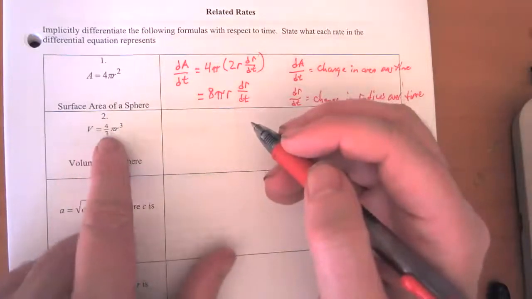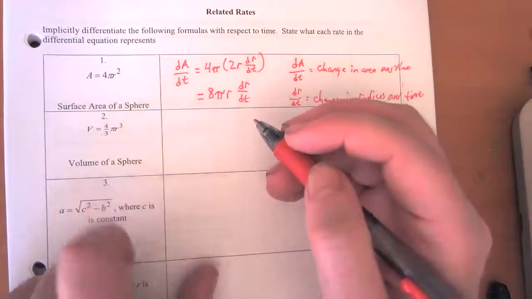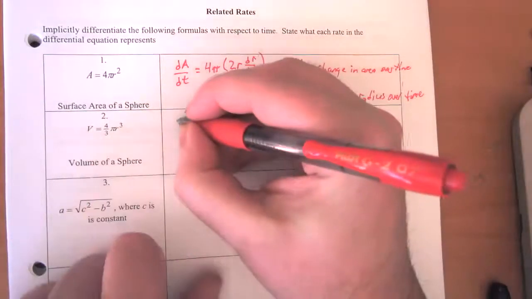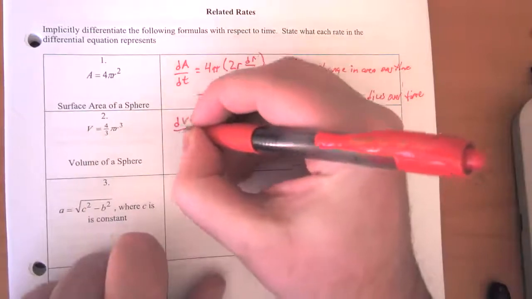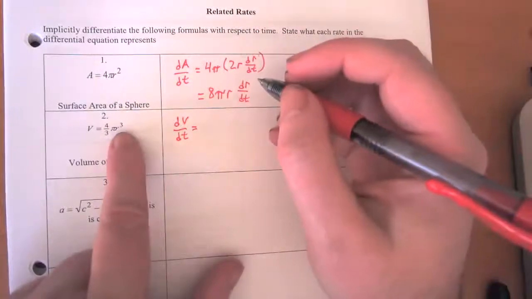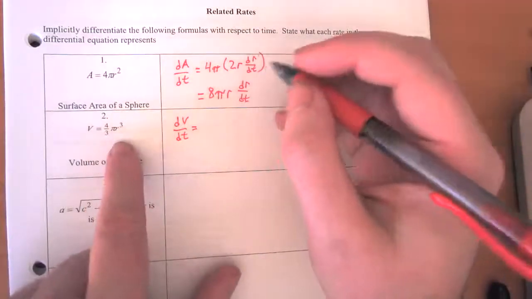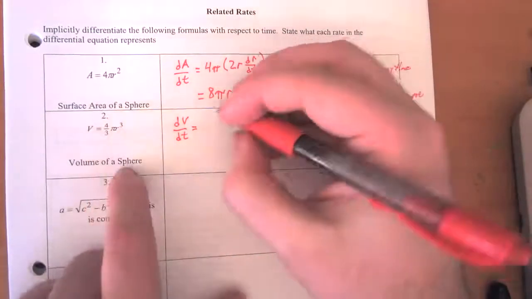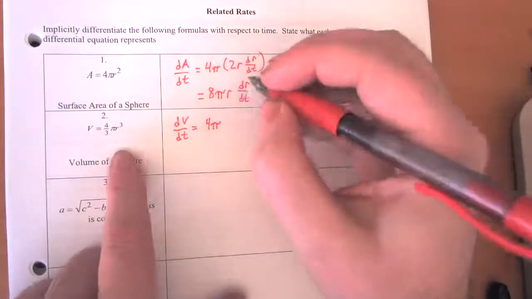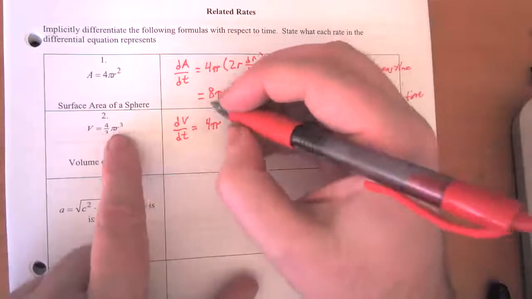Problem 2, and I'm going to go a little bit faster as we go through these. So we've got V is equal to 4/3 pi r cubed. That's the equation for the volume of a sphere. And so differentiating that with respect to time, on the one side, we've got dV/dt. And on the other side, once again, 4/3 pi is a constant. So we're going to multiply 3 times that. And that's going to be 4 pi times 3r squared.